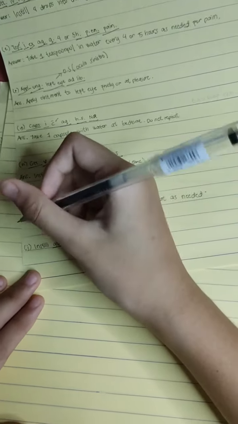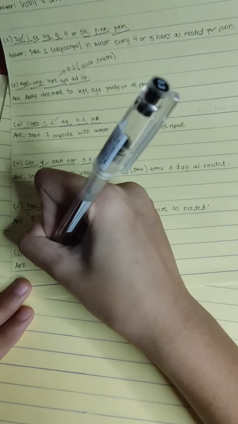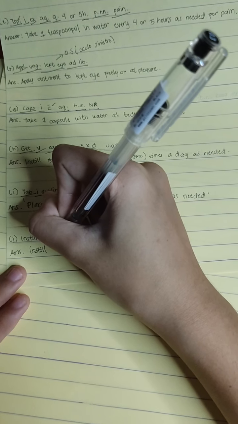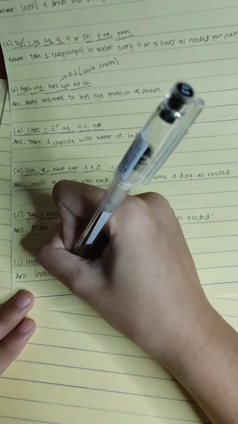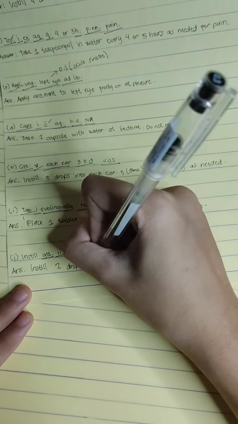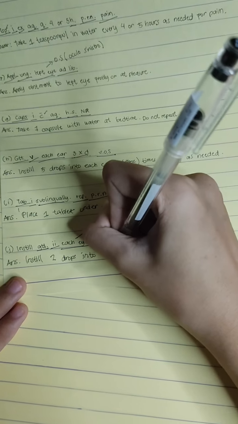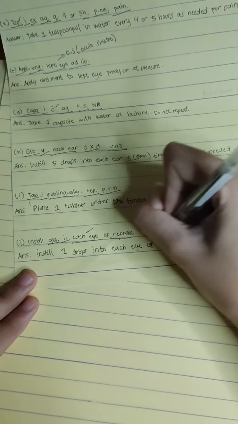So the answer is instill 2 drops into each eye of the newborn.